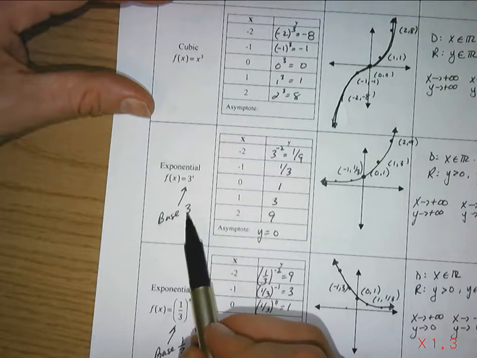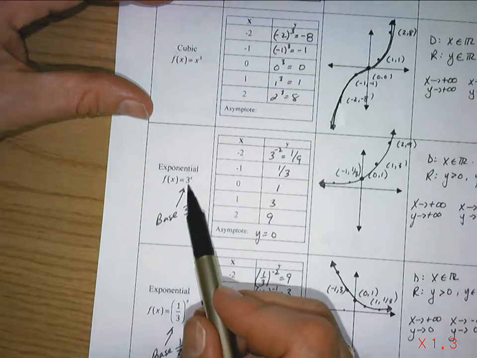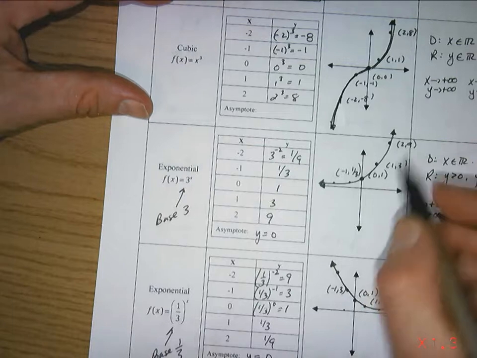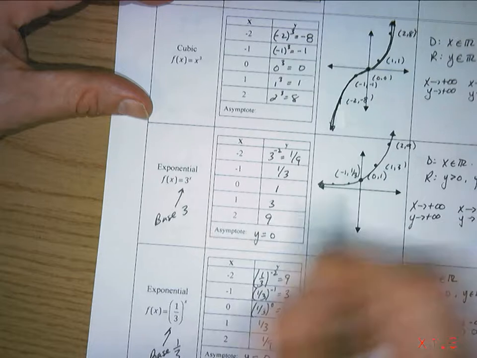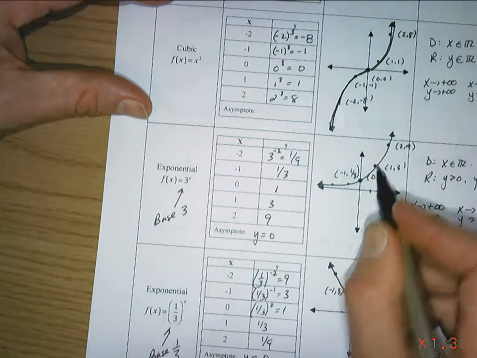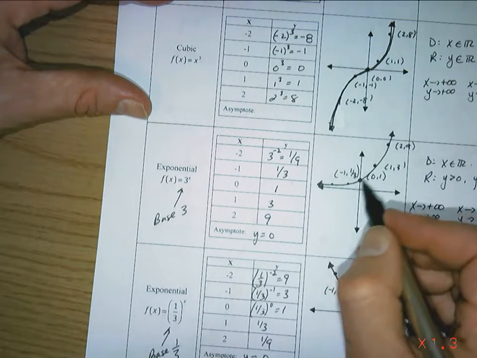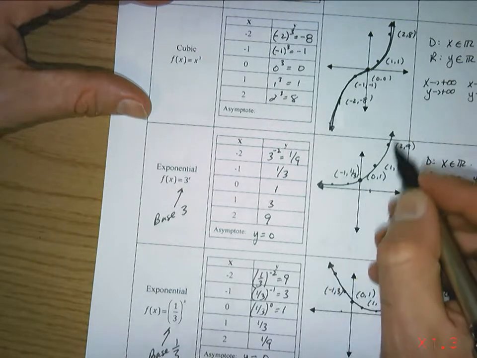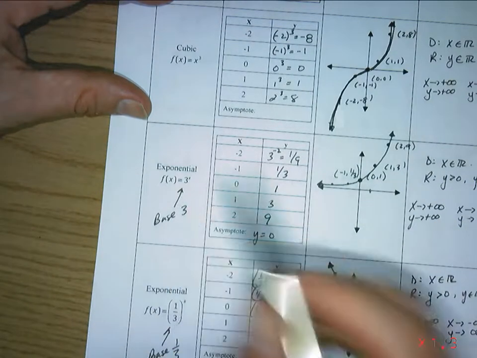Exponential of base 3. Well, the exponential of base 3 looks an awful lot like the exponential of base 2, which looks an awful lot like the exponential of base 5. The only difference is how steeply it rises. So they all go through 0, 1, but since it's base 3, at x equals 1, the y will be 3 because it's base 3. Had it been base 5, over 1 I would have gone up to 5 and it would have risen steeper. But it still has the same doubling time shape. It's not doubling time. This would actually be tripling time. It is an exponential of base 3.